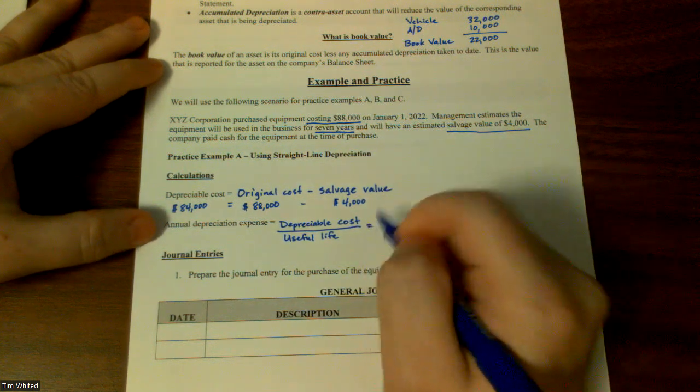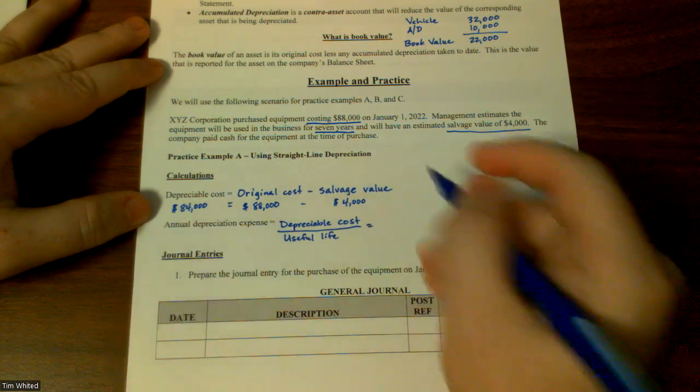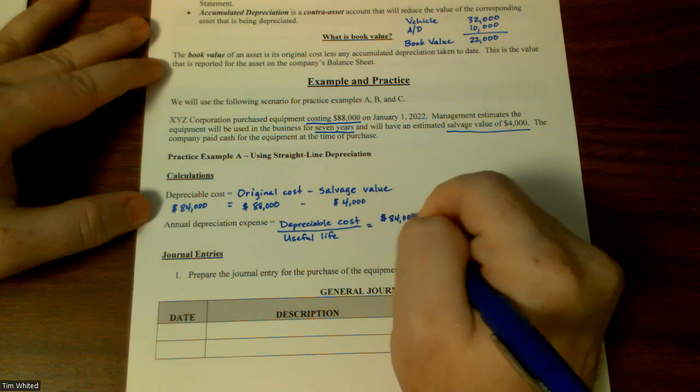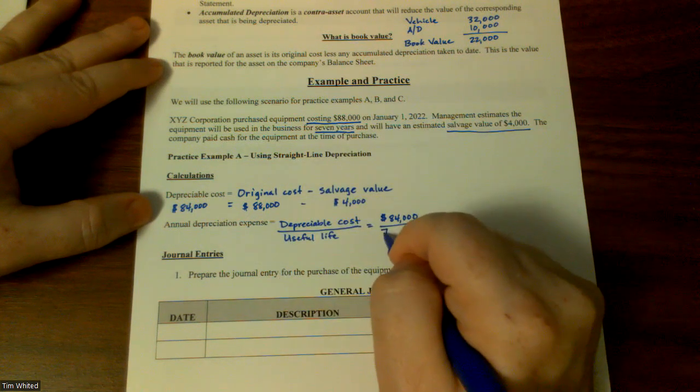So we know the depreciable cost. We just calculated it up here. It's $84,000. And we're going to divide this by the useful life, which is 7 years.